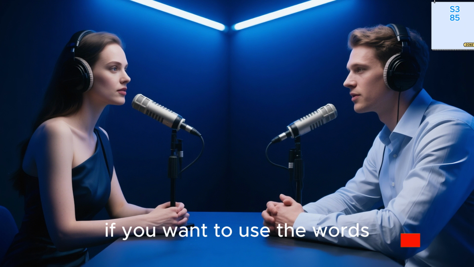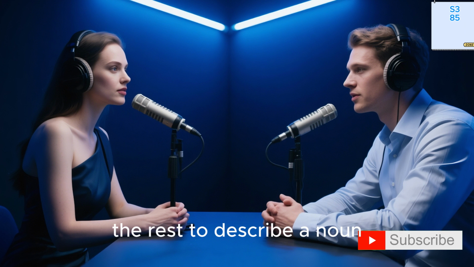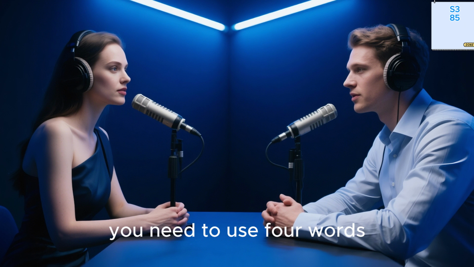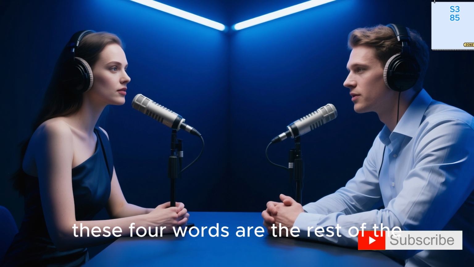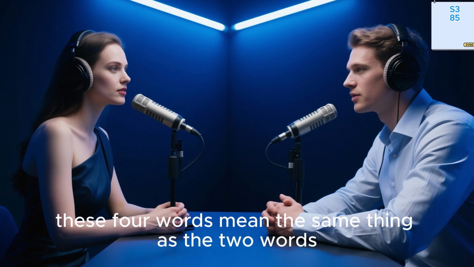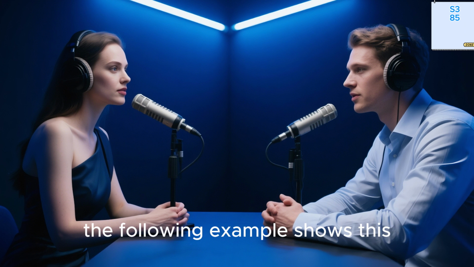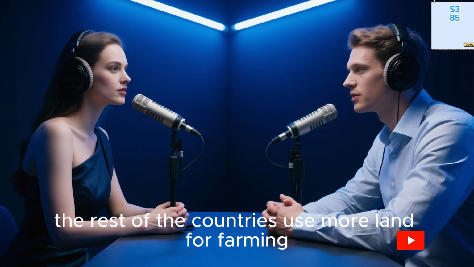If you want to use the words the rest to describe a noun, you need to use 4 words. These 4 words are the rest of the. These 4 words mean the same thing as the 2 words the remaining. The following example shows this. The rest of the countries use more land for farming.